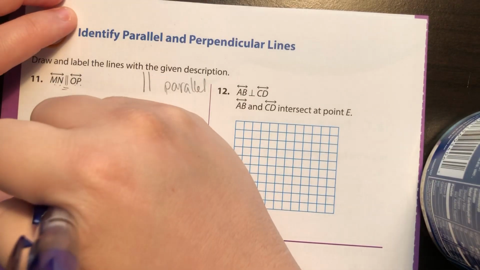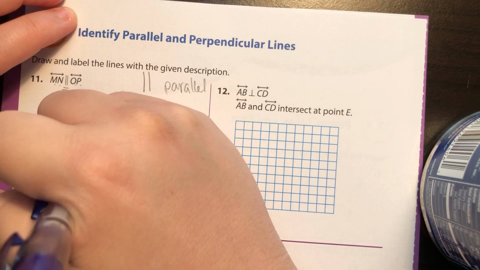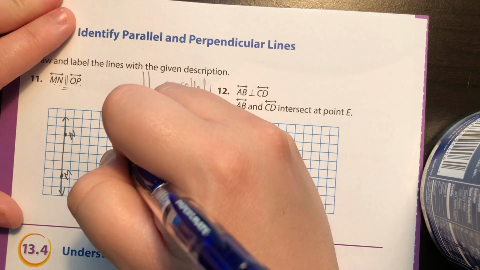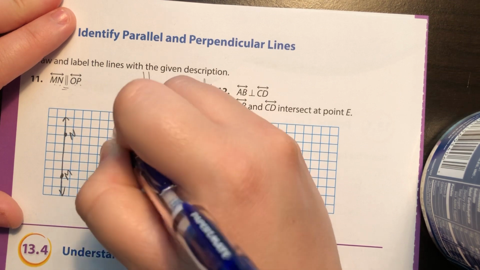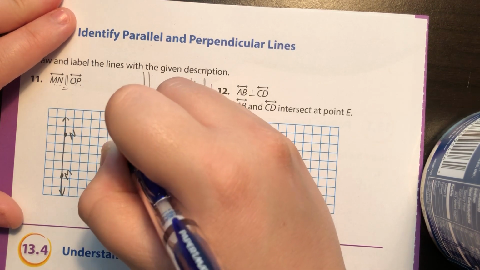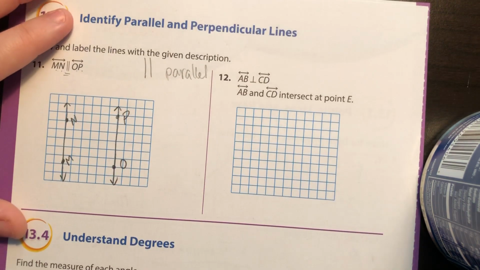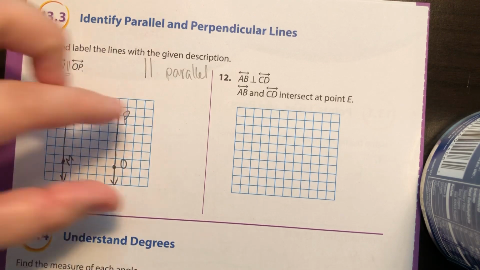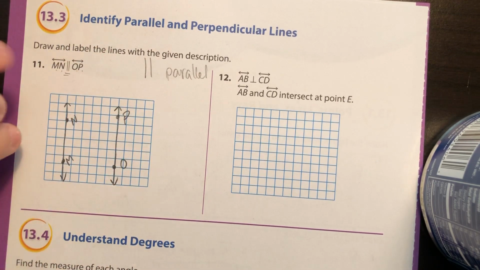Many ways of drawing this, but I'm deciding to do it this way. MN parallel to OP. Again, they can never cross each other because that's the point of parallel lines. You could have also drawn them that way or diagonal. The biggest important part to keep in mind is that they can never cross because they're parallel. That means that they're always the same distance away from each other.